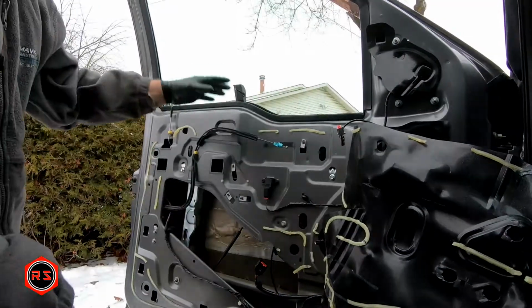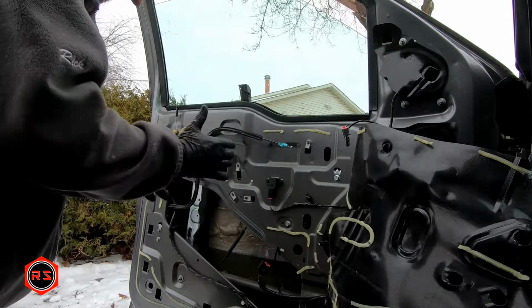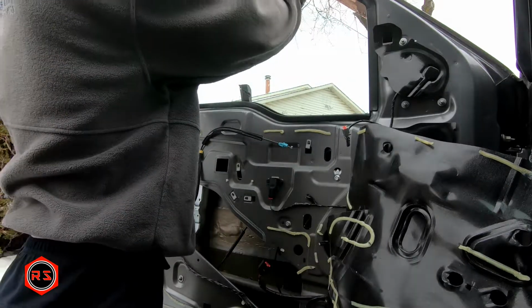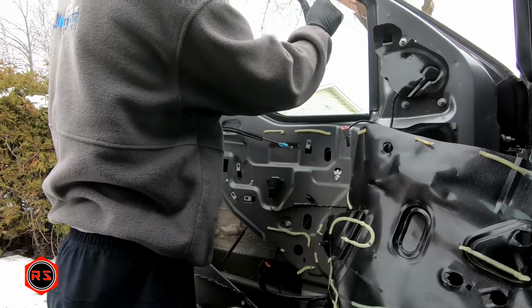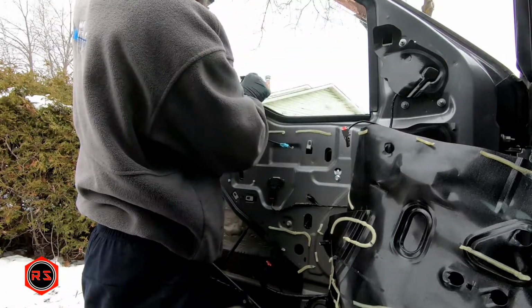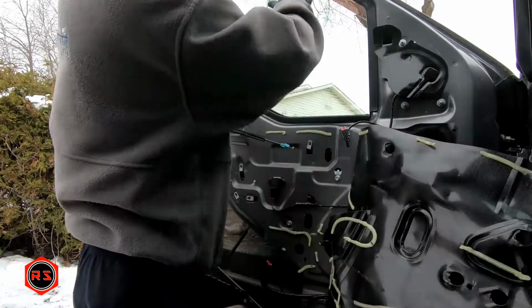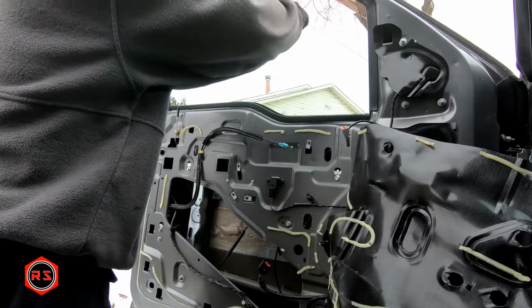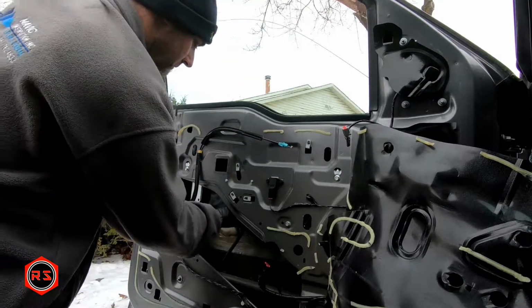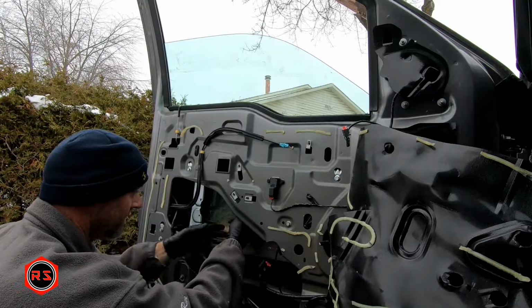So next step is to take the window down. For this step, you need to make sure your hands are not greasy because you don't want to drop the window. And after you saw the bottom here, it's way easier because you can control it.